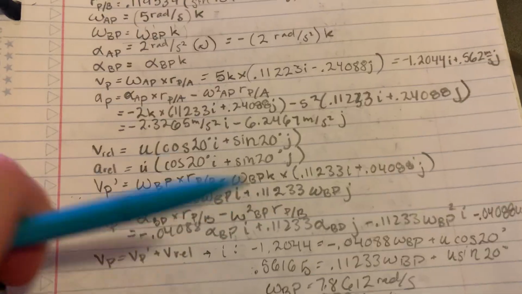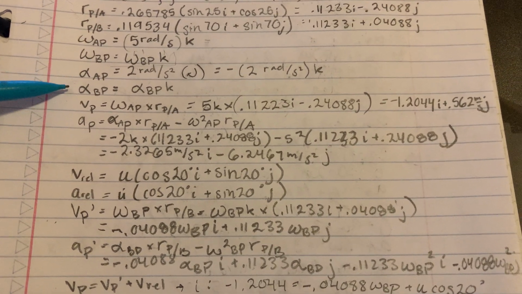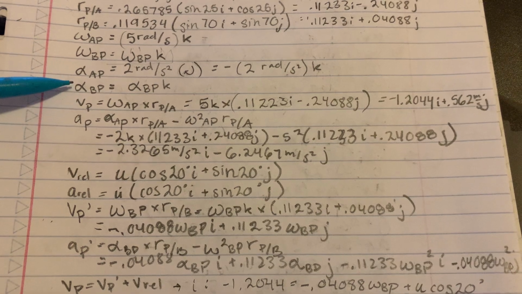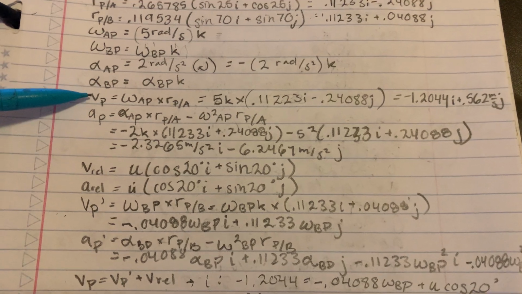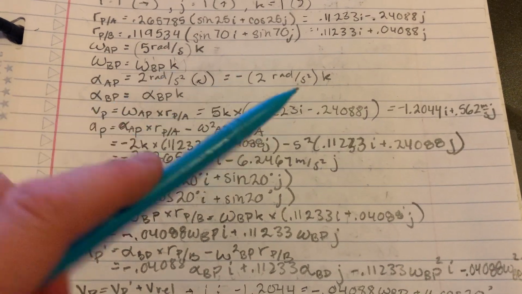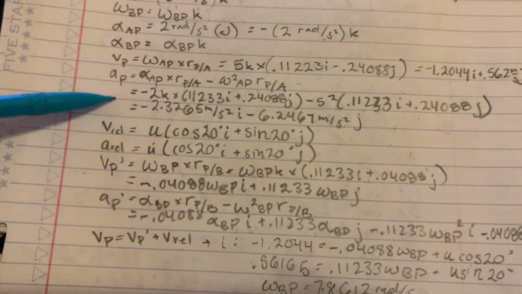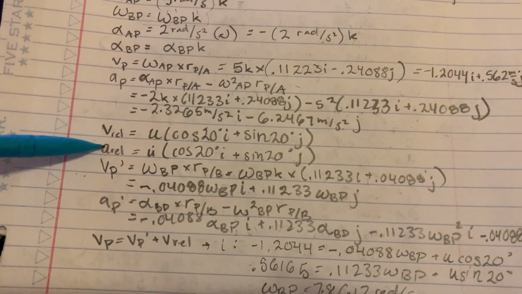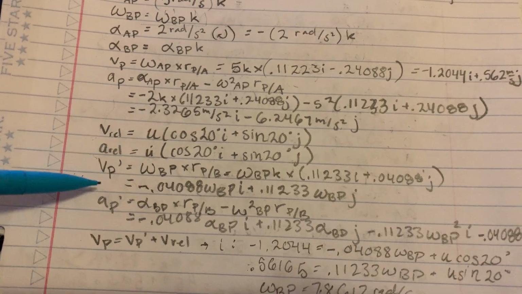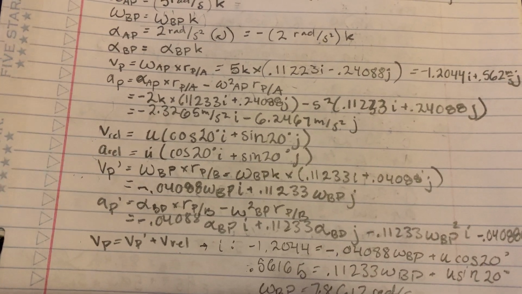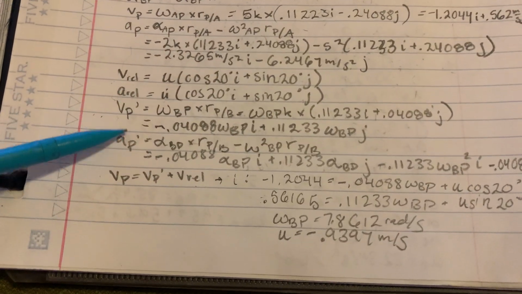Then solving for angular acceleration, we have that, which is known as well. So we go through and split this up into components again. Just algebra right here, and then we do the relative velocity and the relative acceleration using u dot, and we also do the relative of P, or the second position of P.